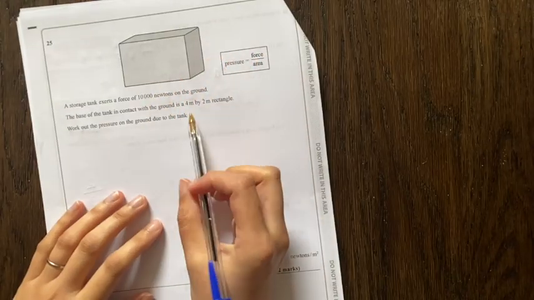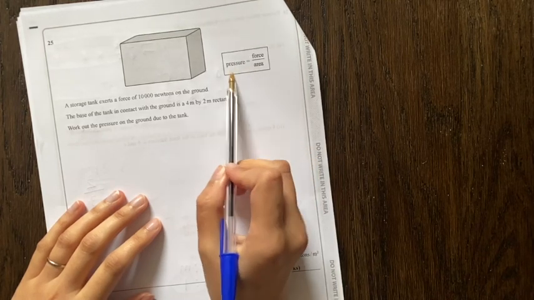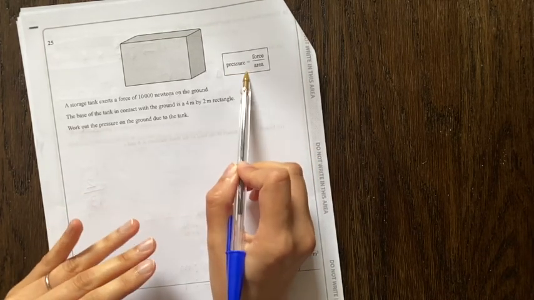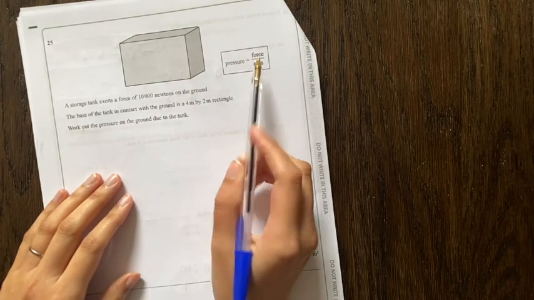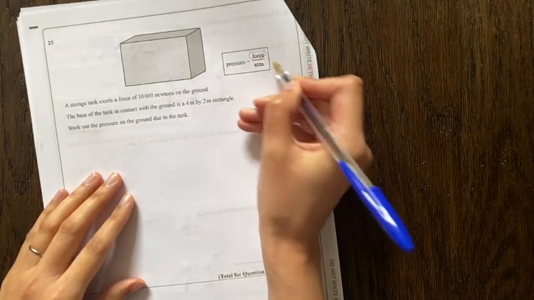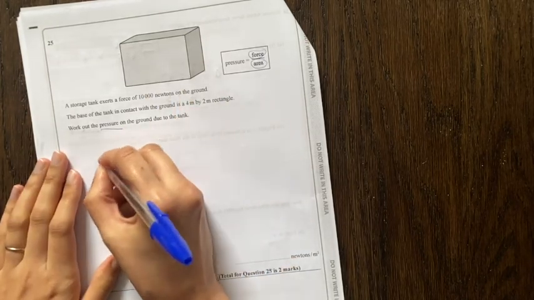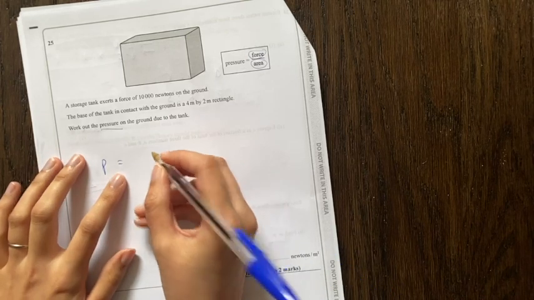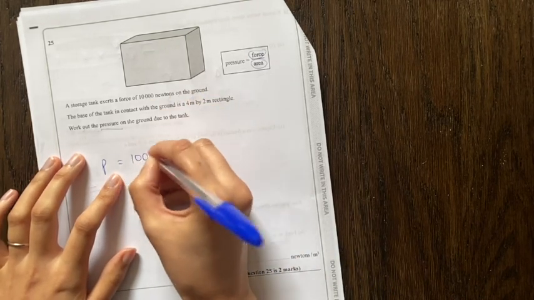Okay, I think this is the penultimate question. So we are given the formula here, and that directs my attention quite quickly to this. I'm then going to find what is my force and what is my area, because I know I need to work out the pressure. So my force is 10,000 newtons.